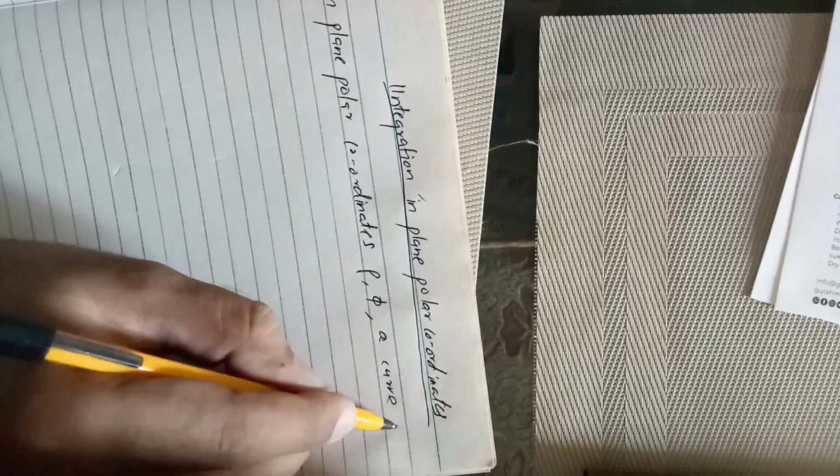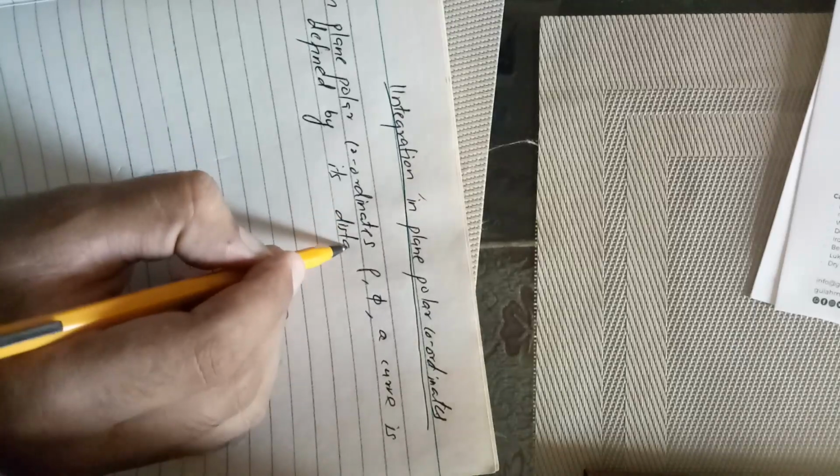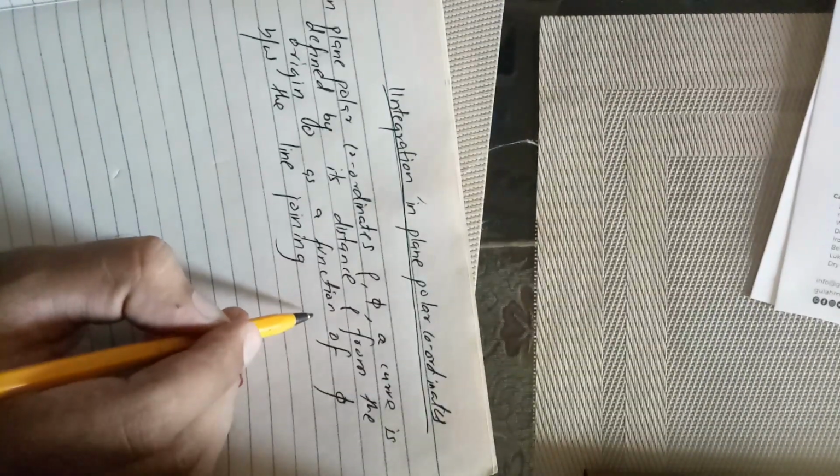A curve is defined by its distance rho from the origin O as a function of the angle phi between the line joining a point on the curve to the origin and the x-axis.